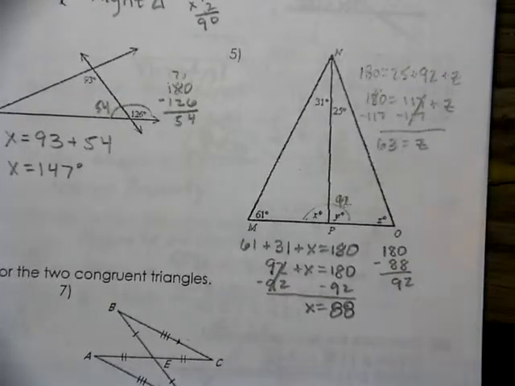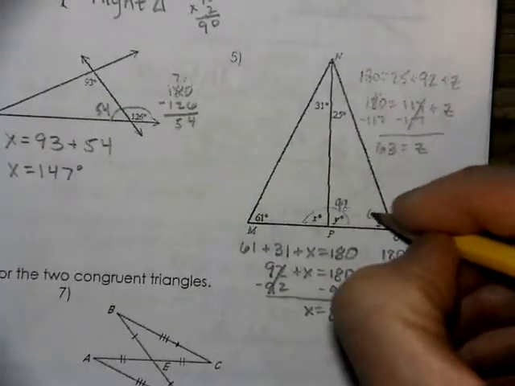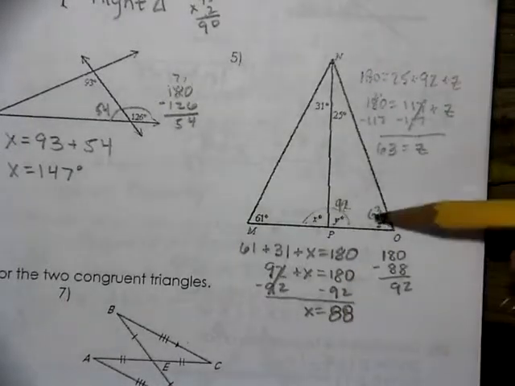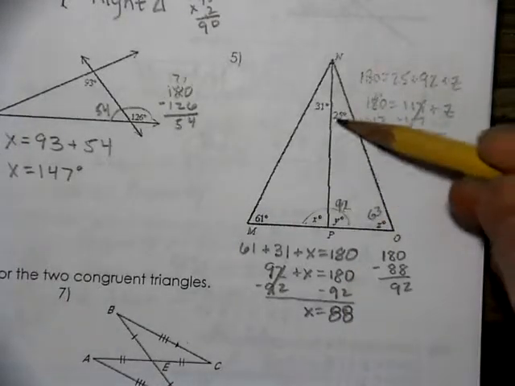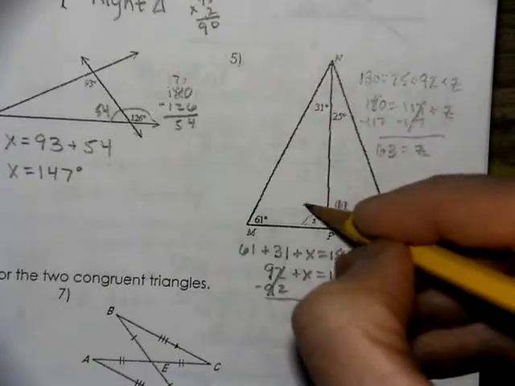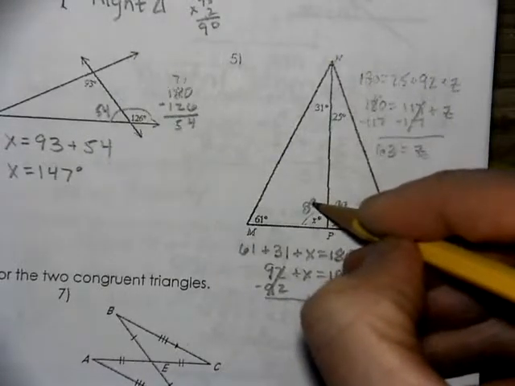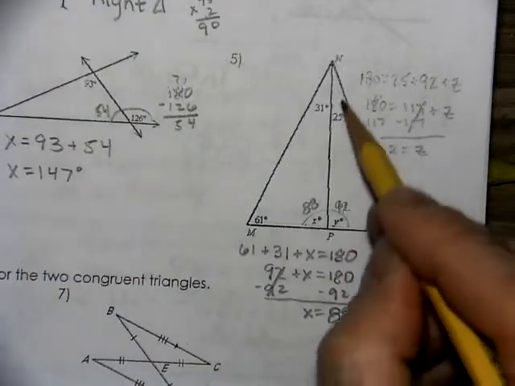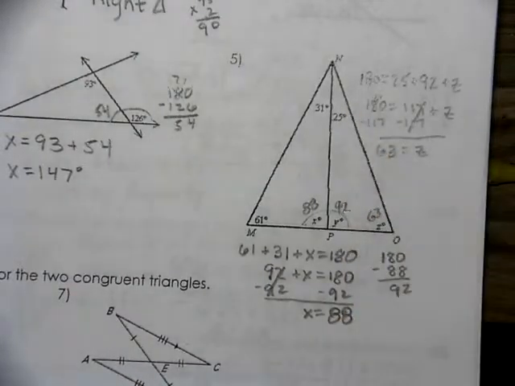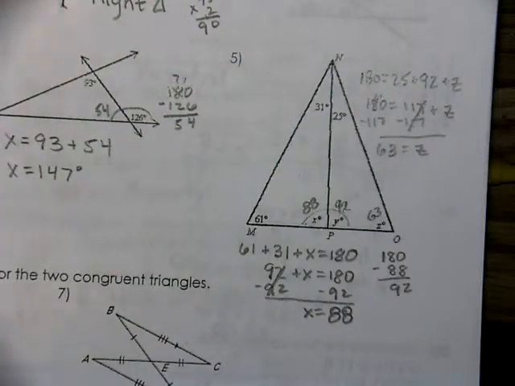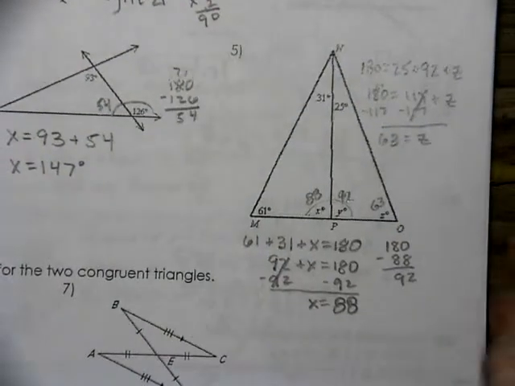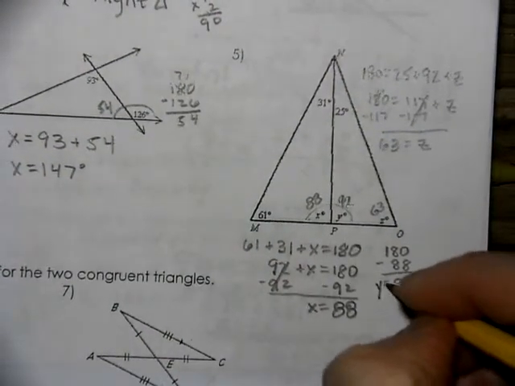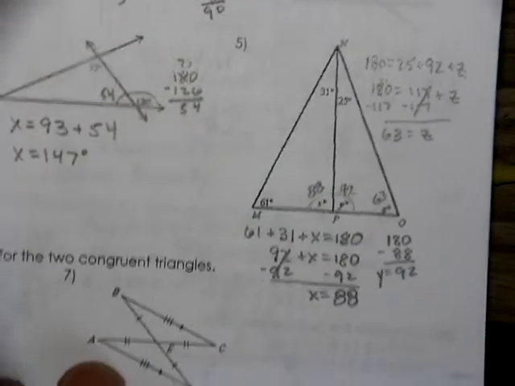And remember, z, which is apparently 63, these two here, which adds up to 88, is supposed to equal this exterior angle, another exterior angle theorem with that inside triangle. So there's the x, there's the y, and there's the z.